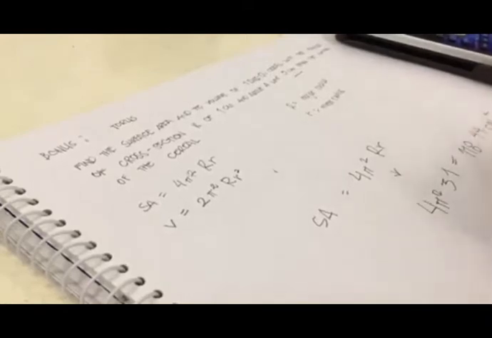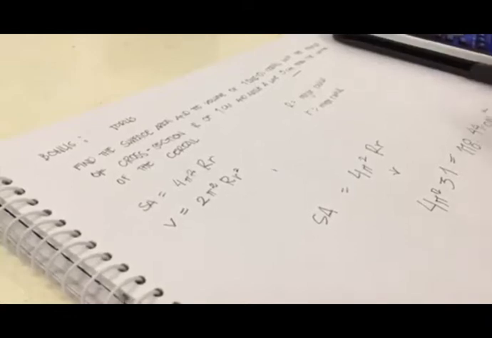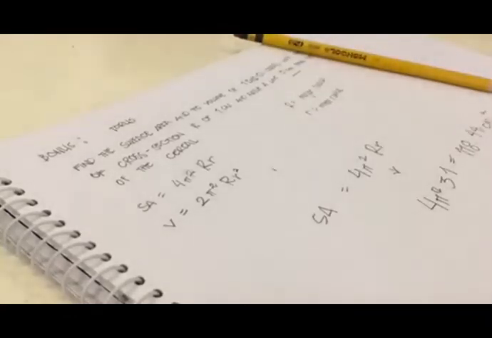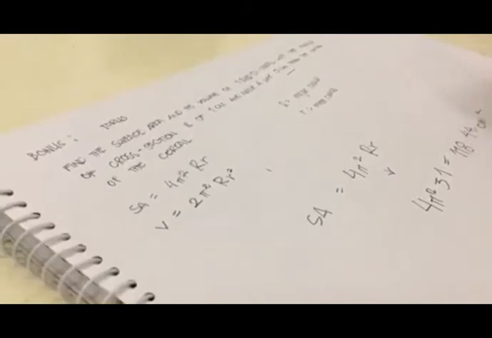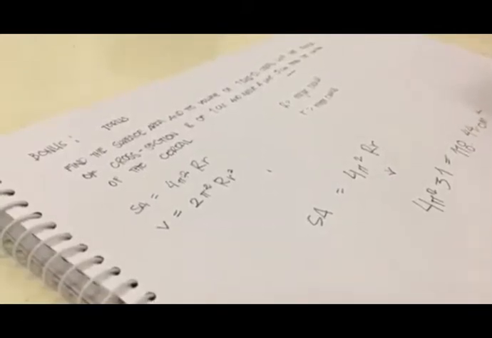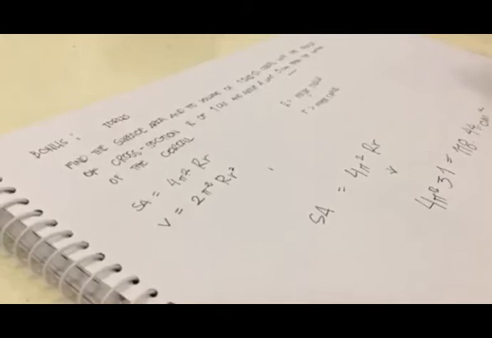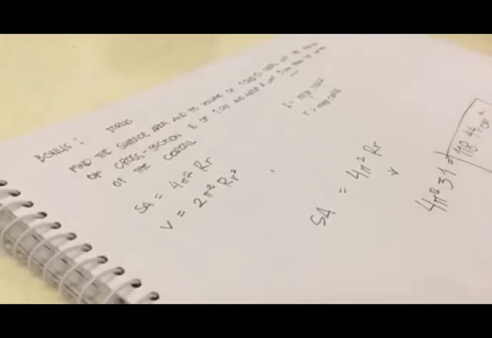So we plugged in 2 pi squared, 3, and 1 in the calculator, so we get 59.22 cm cubed. And there we get the final answers.